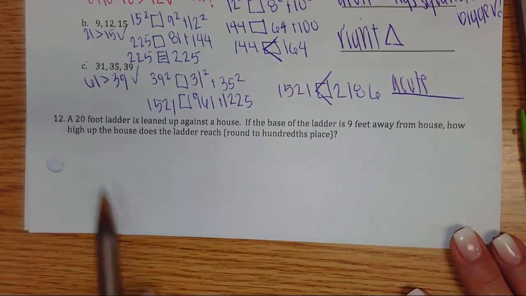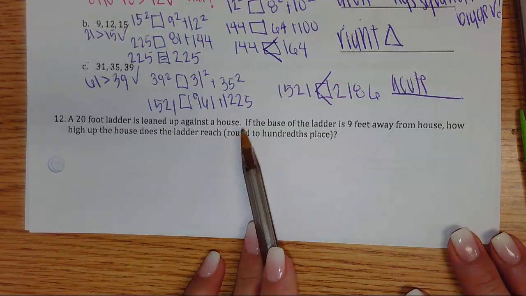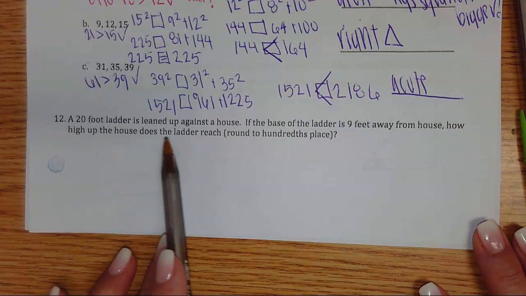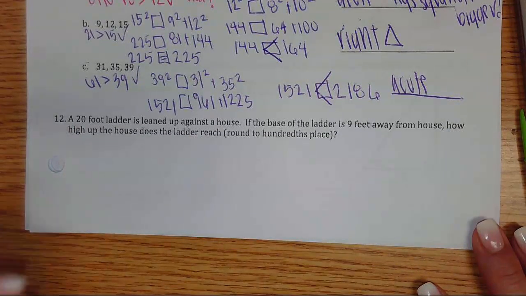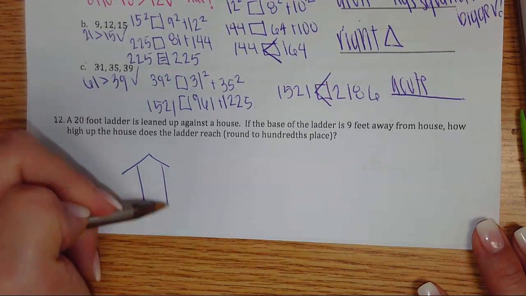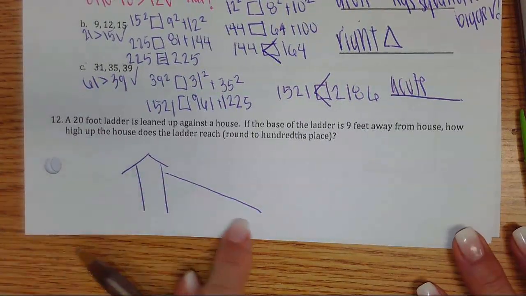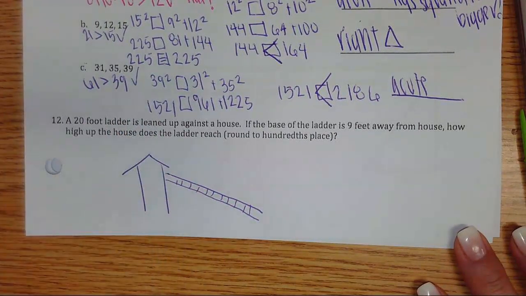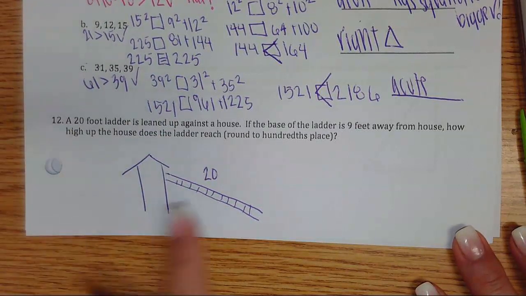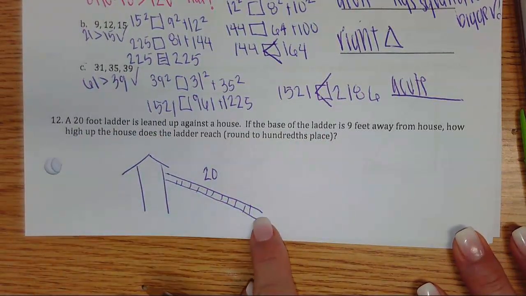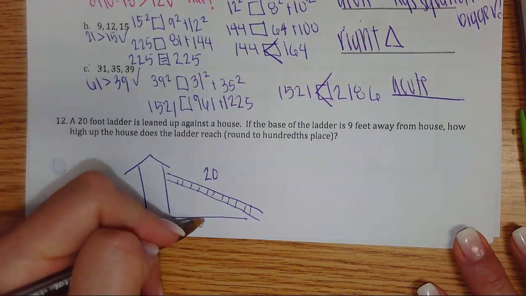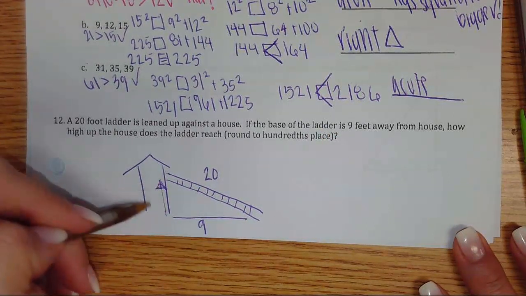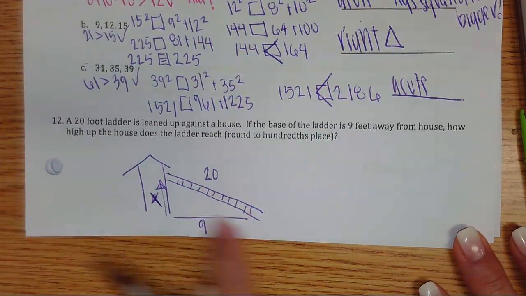Okay, next up, a 20-foot ladder is leaning up against the house. If the base of the ladder is 9 feet away from the house, how high up the house does the ladder reach? Round to the nearest hundredths place. So let's say this is the house, and a ladder is leaning up against it. Just to give you a visual, I'll do my best to quickly draw a ladder. We know the ladder is 20 feet, and that the base, the bottom of the ladder, is 9 feet away. How high up the house, so how high here, that's going to be our x.